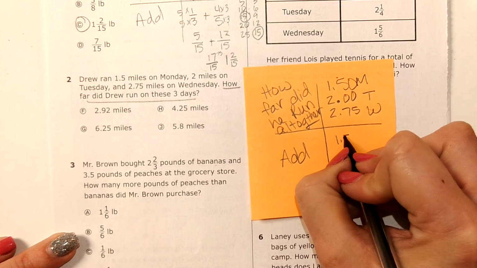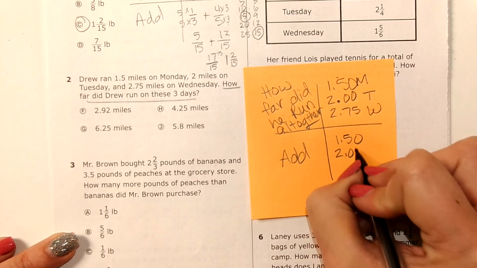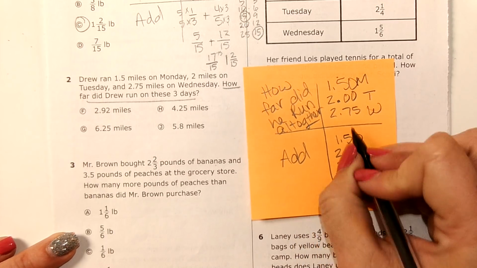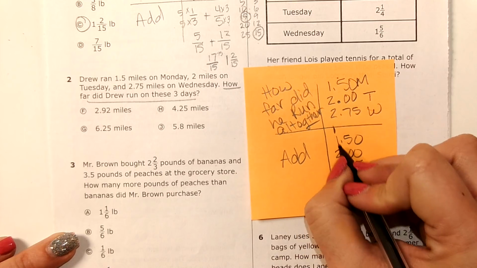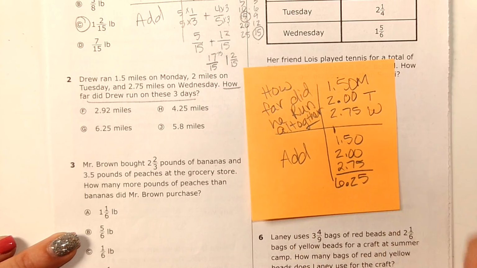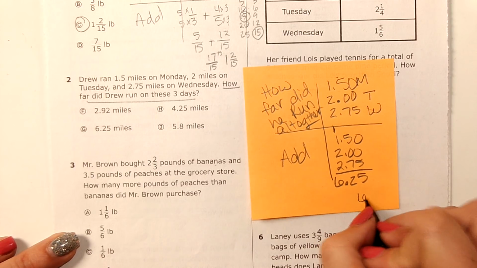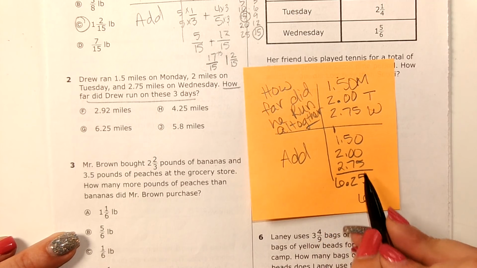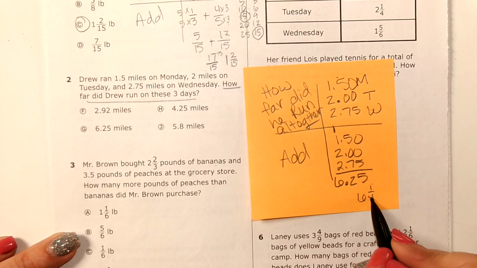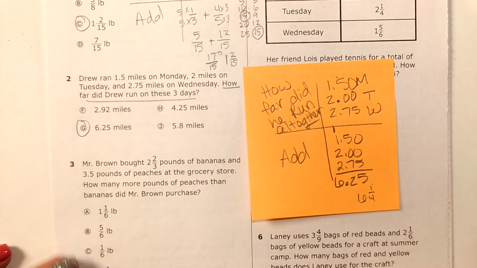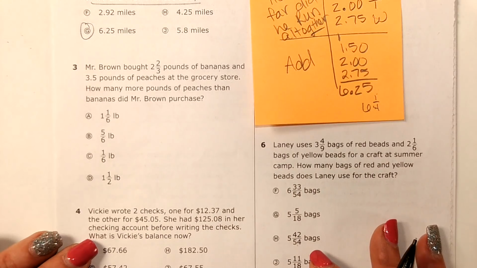So 1.50, 2.00, 2.75. 5 plus nothing's 5. Gives me 12, 4, 5, 6. My decimal falls down when I add, so 6.25. You might also know that this is 6 1/4 because 25 cents is 1 out of 4 quarters. So my answer, G. Do 1 more for you, or 2 more for you.